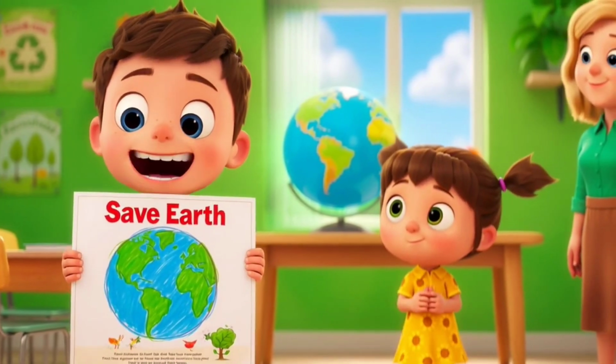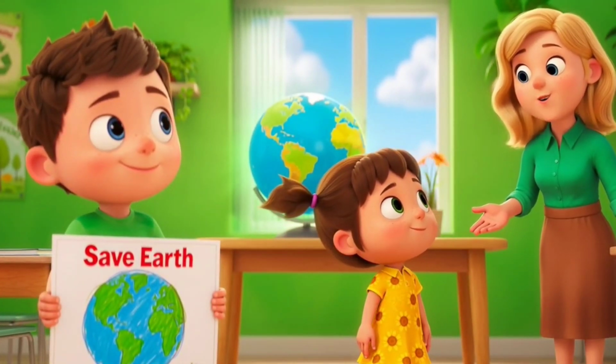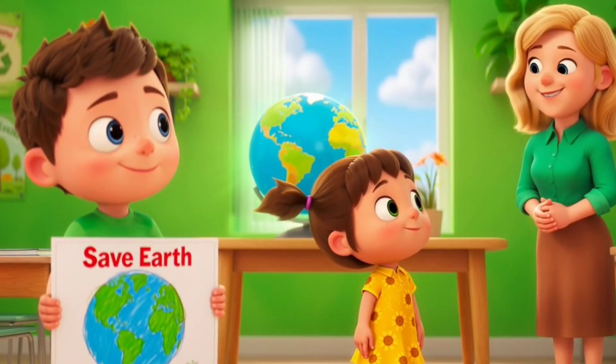We should plant more trees. We must reduce pollution. Wonderful ideas, everyone. Together, we can save our Earth.